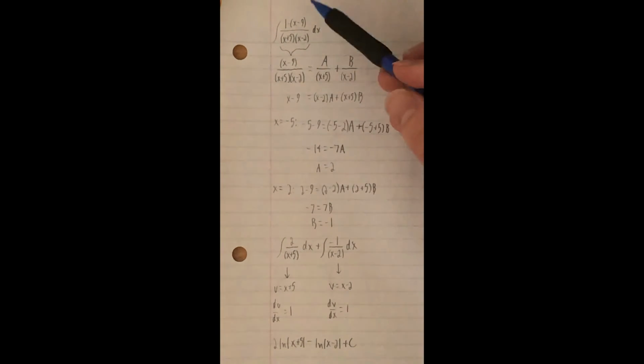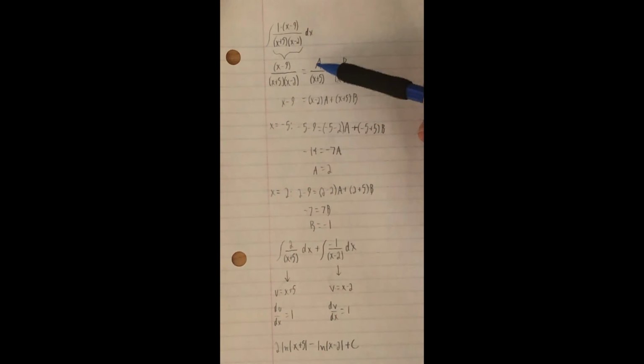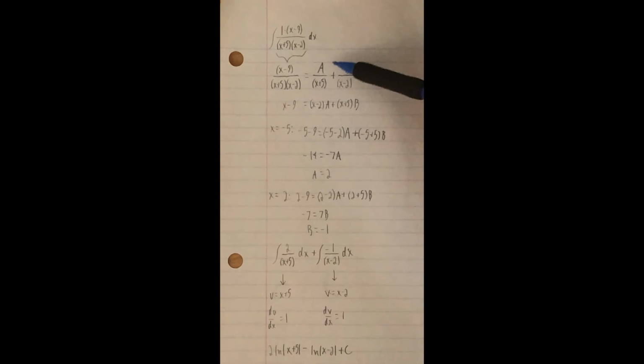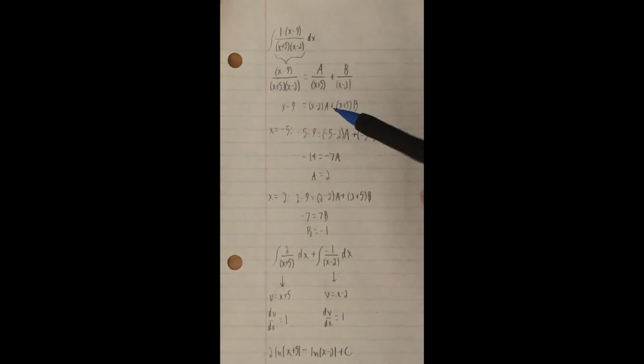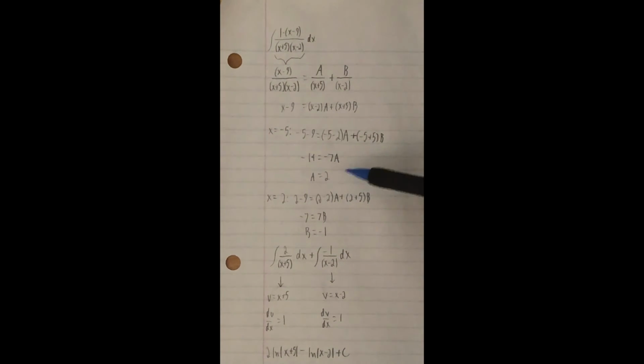Finally, there's this simple integration with partial fractions. So we have this expression, which we can then divide into a over x plus 5, which is our first factor, and b over x minus 2, our second factor. So then we multiply by the denominator to get x minus 9 equals (x minus 2)a plus (x plus 5)b. And then we want to isolate for a and b.